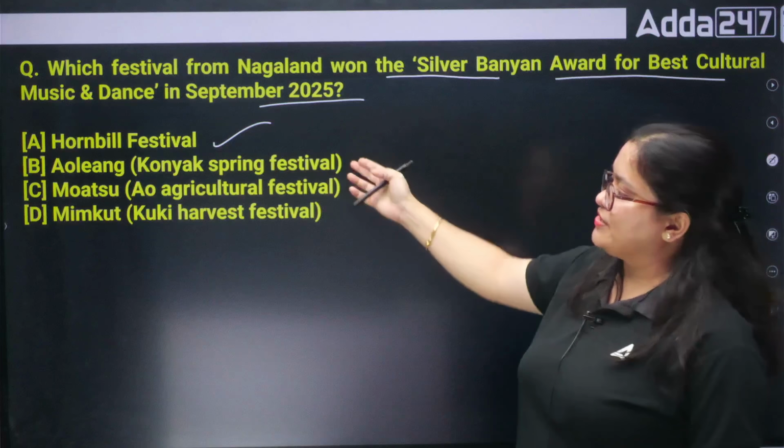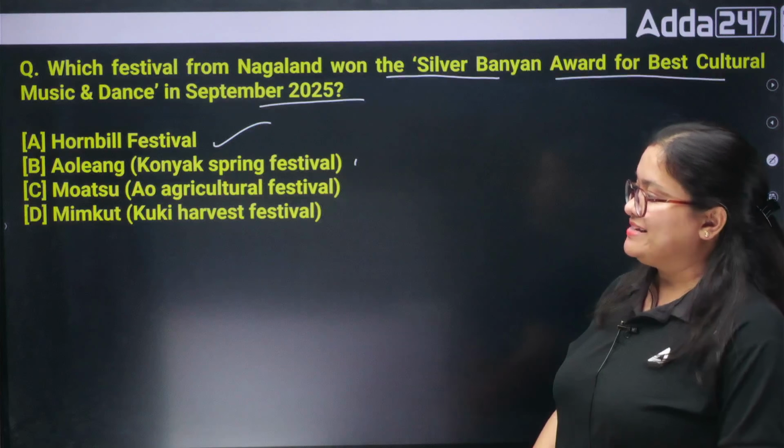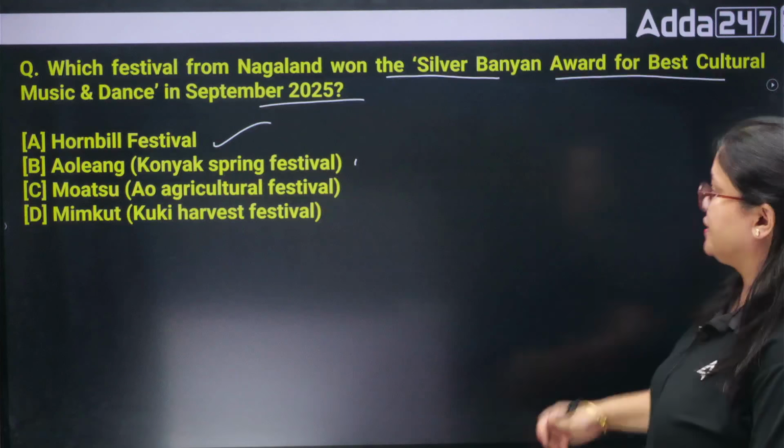These are also some of the important festivals of Nagaland. One is Along Motsu and one is Mimkut. Okay, so the answer is Hornbill. Next, which country is to the south of Meghalaya?